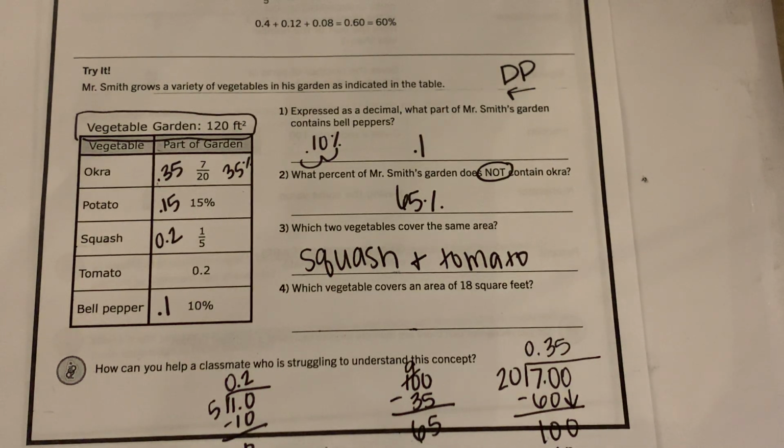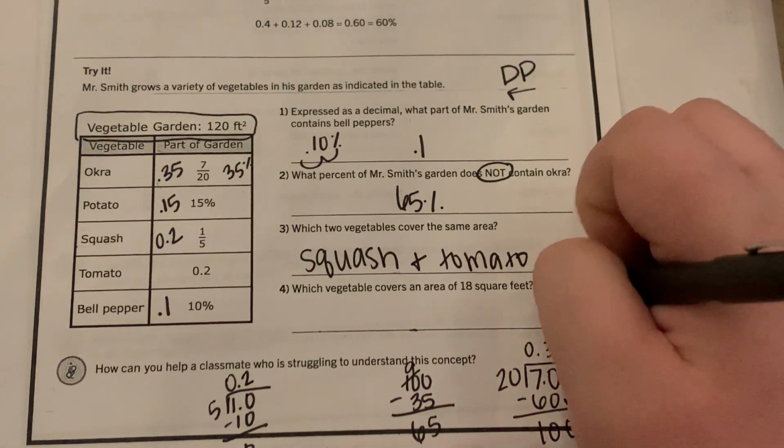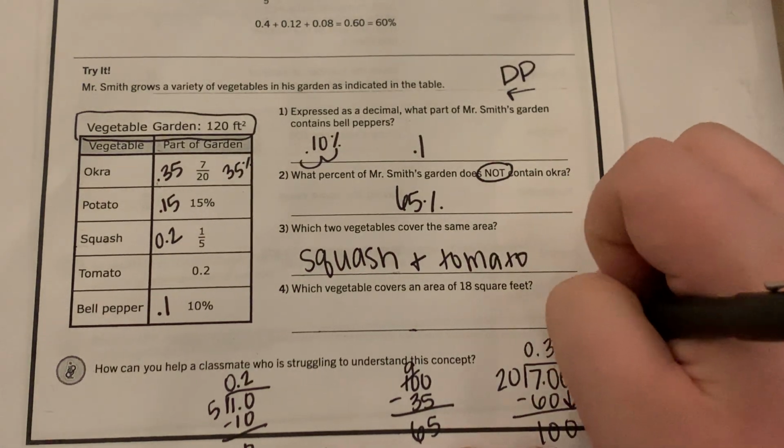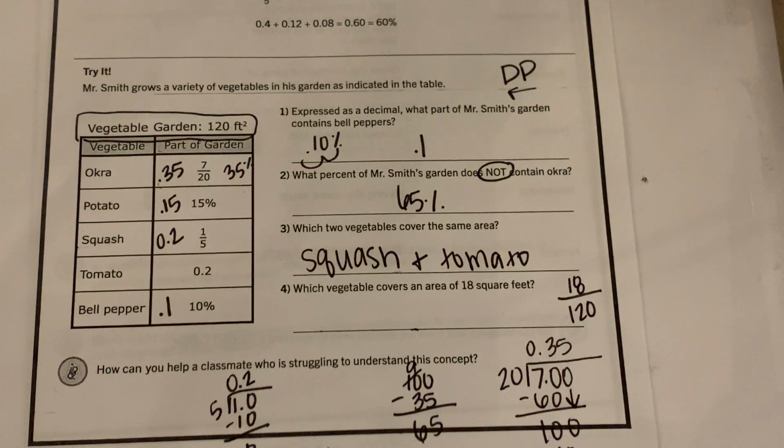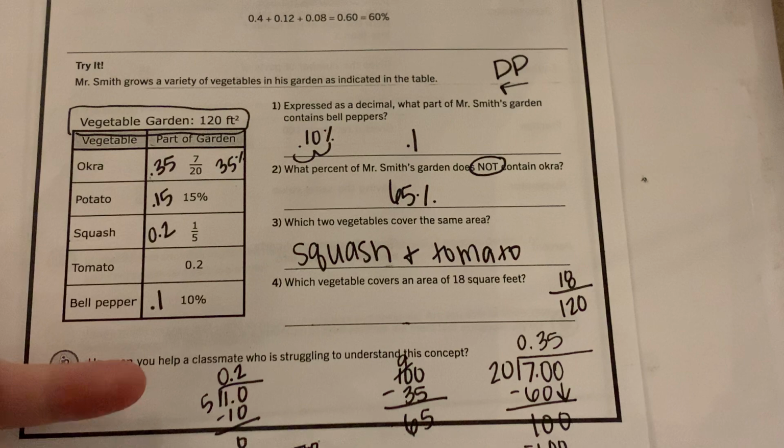18 square feet is the part I need. 120 is the total. So when we're setting up fractions, we're always going to do the part on top of the whole, yes? So what's my part here? 18. What's my whole? 120. Turn that into a decimal. You could even simplify it first if you wanted to make the dividing easier. But if I can get that into a decimal, then I should get something that matches over here.